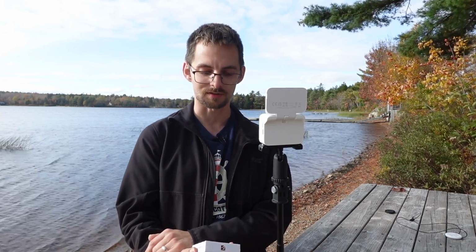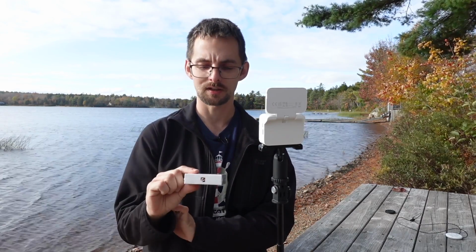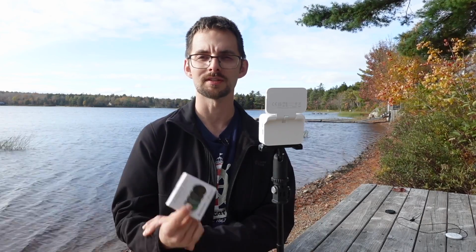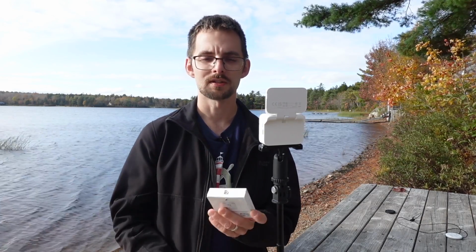We got a question on one of our comments about the ND filters, so we picked them up. These are from Freewell, which is recommended by Insta360, says on the box. So we're just going to go through and take some shots and see what the difference is between them.